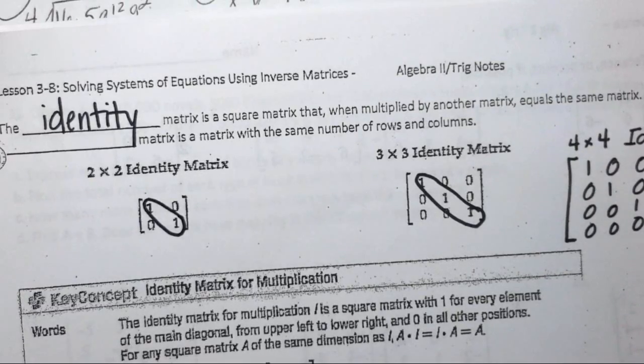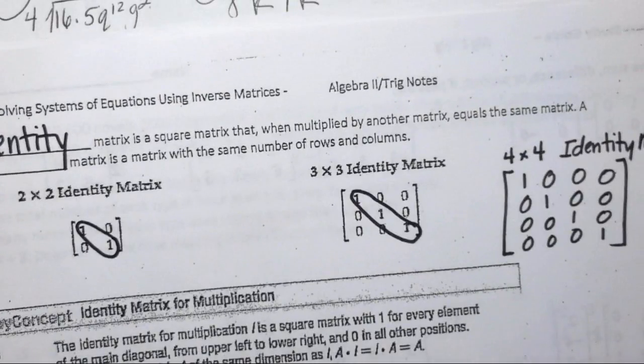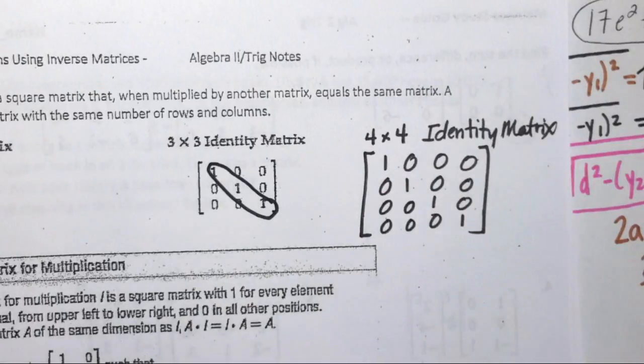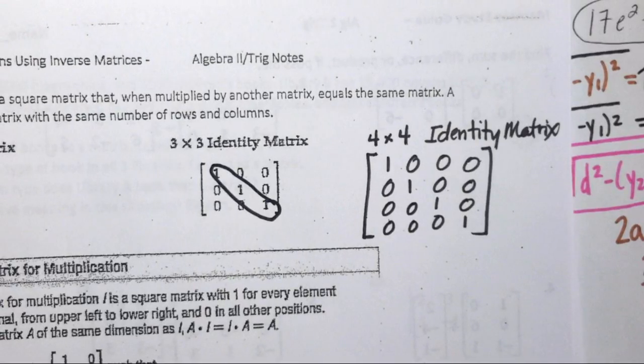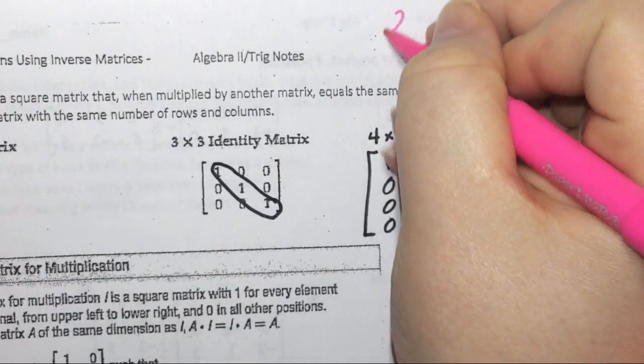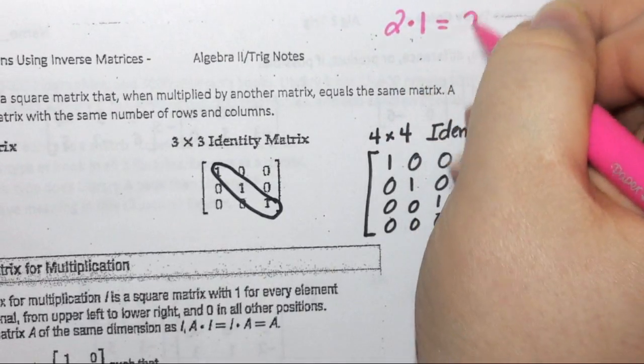So that's the 4 by 4. If we want to do the 5 by 5, we could too. It's really not that hard to figure out. We need 1s on the main diagonal, 0s everywhere else. Okay, back to what the English said. If you have an identity matrix and it's a square matrix, when multiplied by another matrix it equals the same matrix. In regular math, 2 times 1 equals 2.